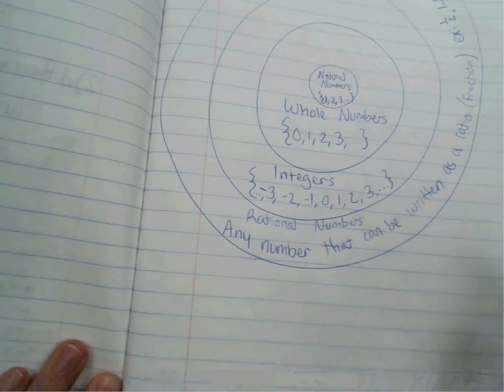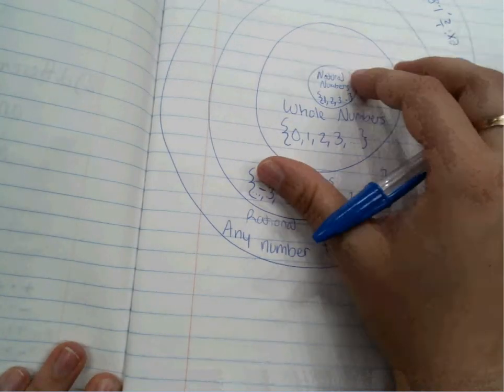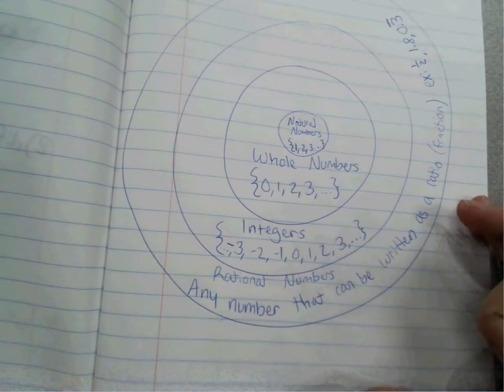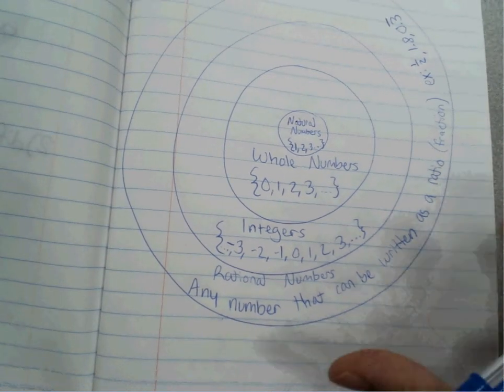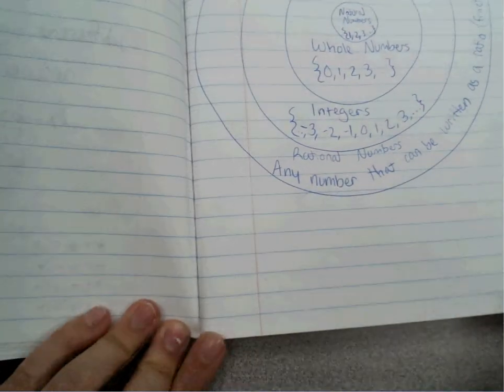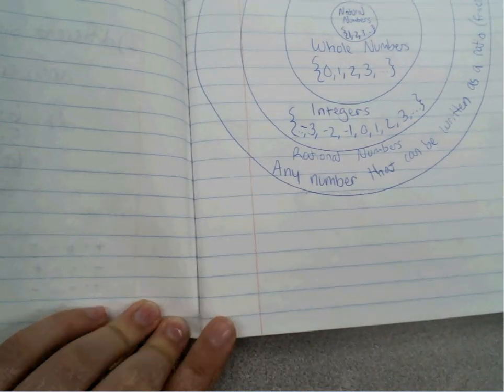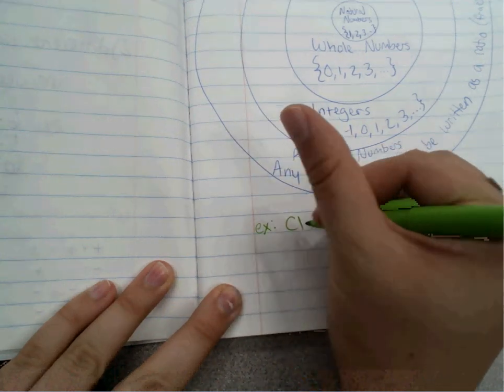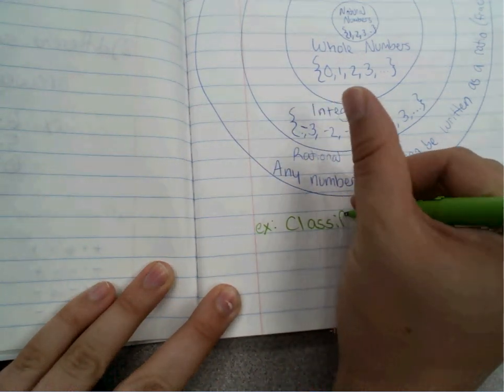So these are the main ones we're going to use. We won't really look at irrational numbers too much. We're just going to look at rational numbers. We want to use these to classify numbers. So let's look at some examples. So if we look at some examples, let's just say classify each number.